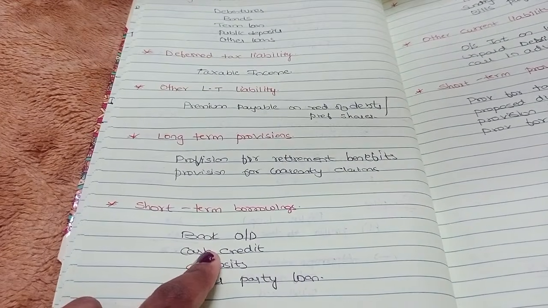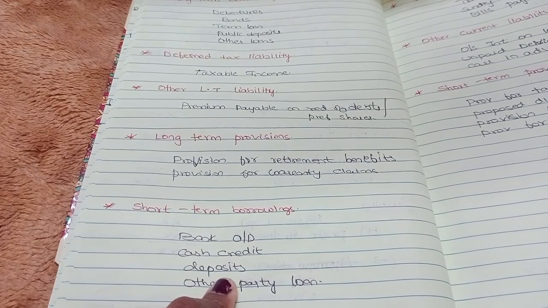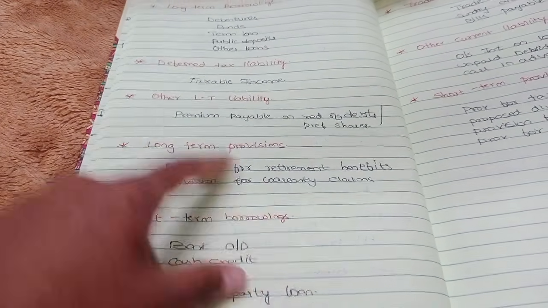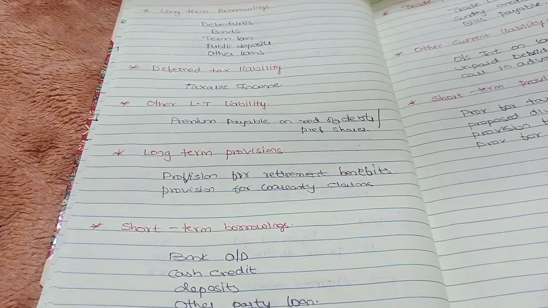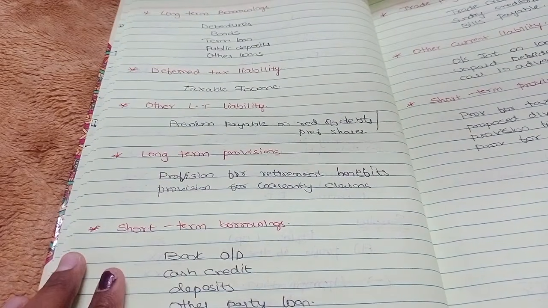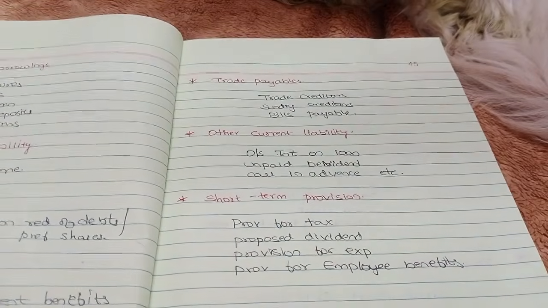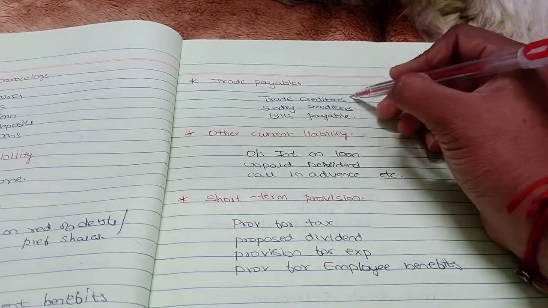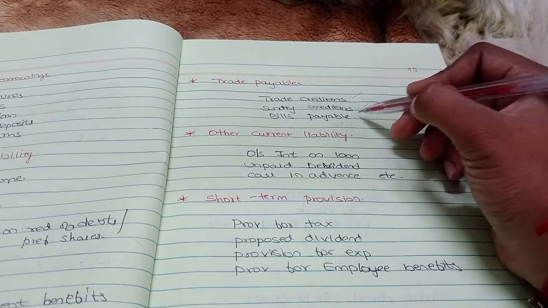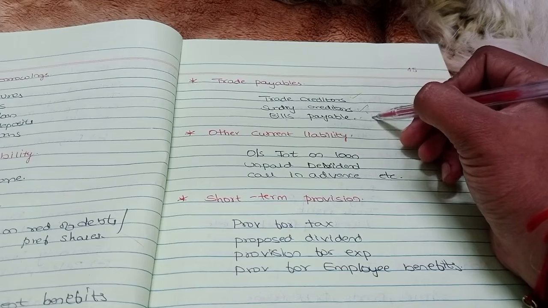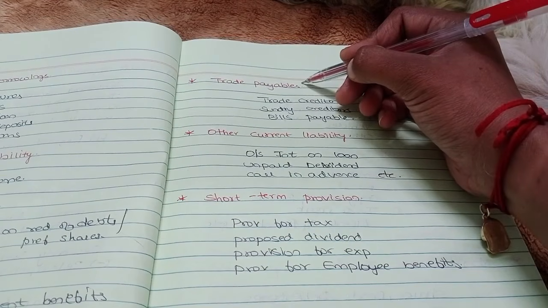Okay. In short term borrowings, what are the things we will get? Bank overdraft, cash credit, deposits, other party loans. These types of things you will get in short term borrowings. Okay. Next, what are we having? Trade payables: trade creditors, sundry creditors, bills payable. If you are getting these, we need to add them in trade payables.